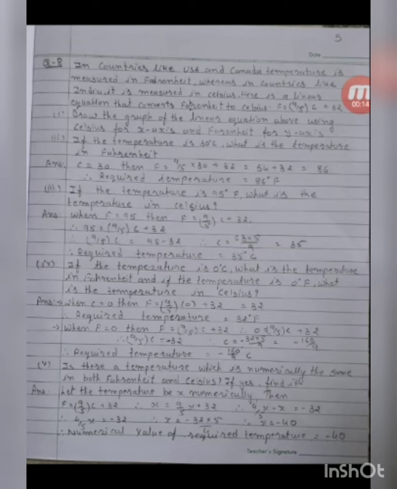Here is a linear equation that converts Fahrenheit to Celsius: F is equal to 9 by 5 C plus 32. In this question, there are 5 sub-questions, and we have to solve all of them. This is a very important question for the exam. Many times this question is asked in the exam.